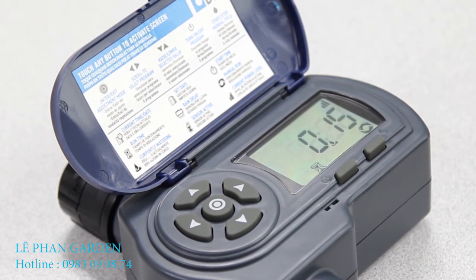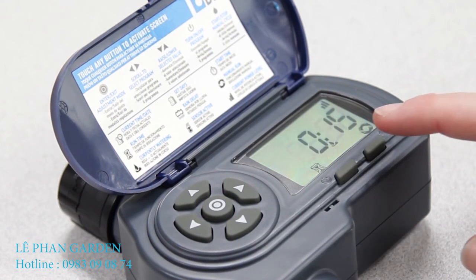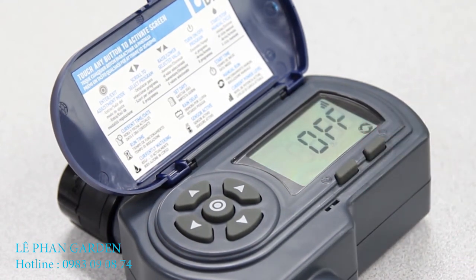To close the timer before that, just push the manual button again. The word off will appear for a moment, and then the display will revert to the previous screen. The manual button will function from any screen, even when the program is set to off.